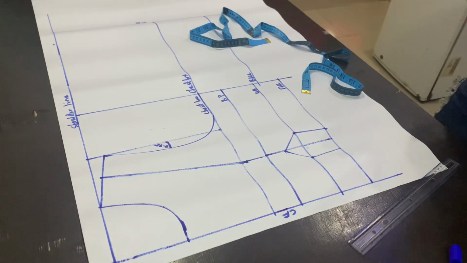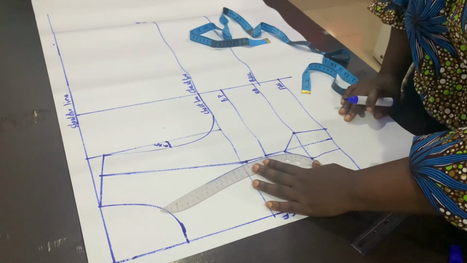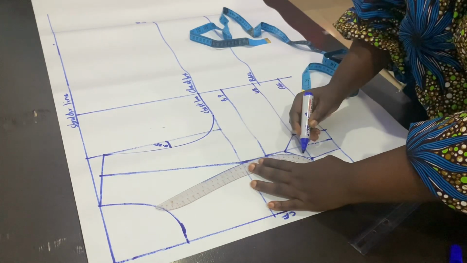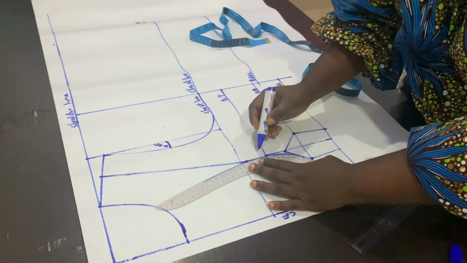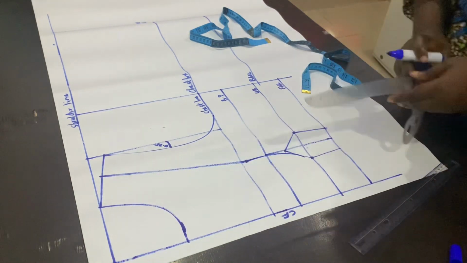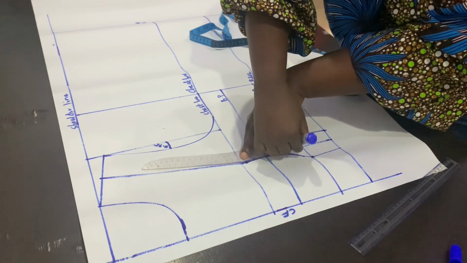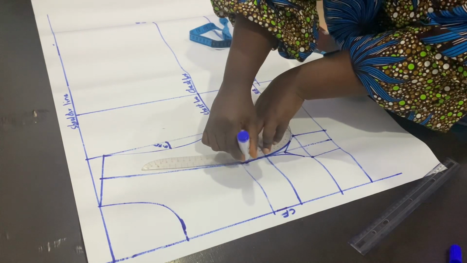The next thing I'm going to do now is to blend my sharp edges with a curve. I'll just curve it like that. Be mindful of the way I'm making use of my armhole there. I'll blend the sharp edges with a curve.